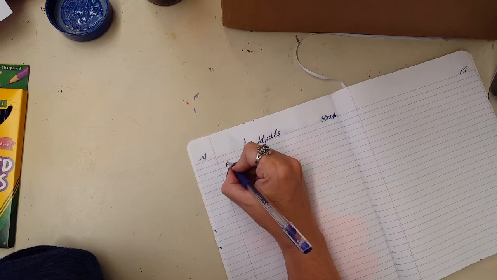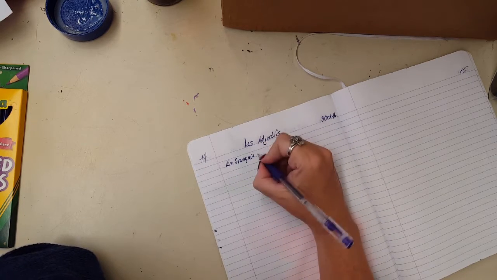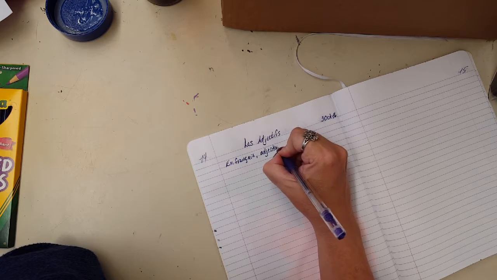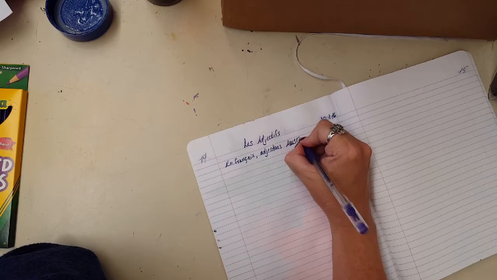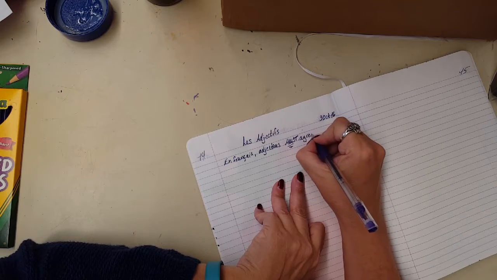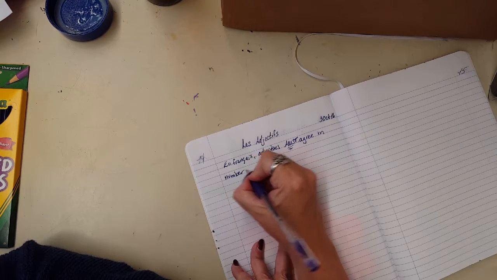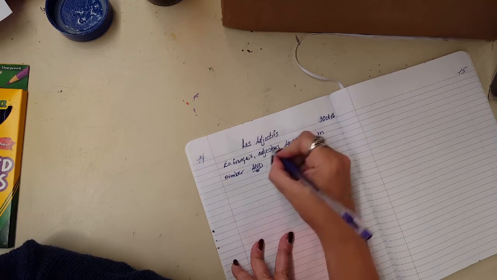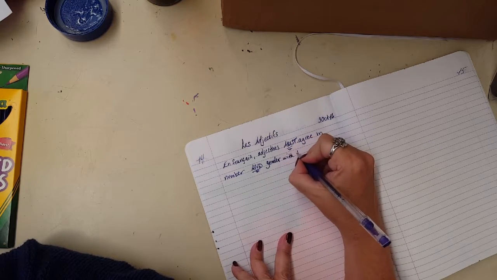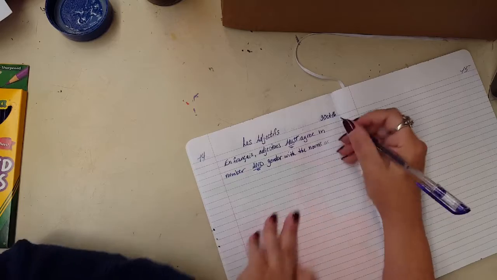But en français, in French, adjectives must agree in number and gender with the nouns they describe. The nouns or pronouns they describe.